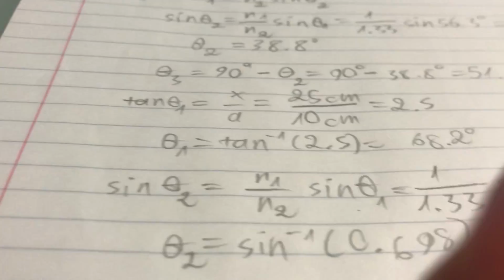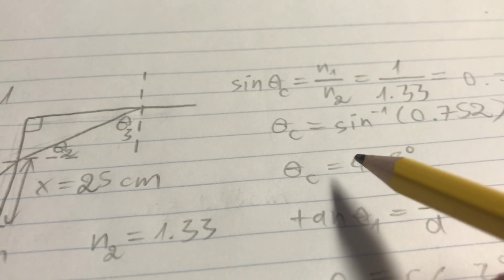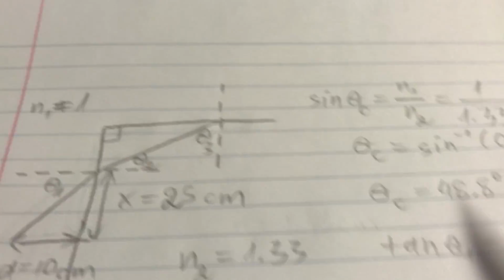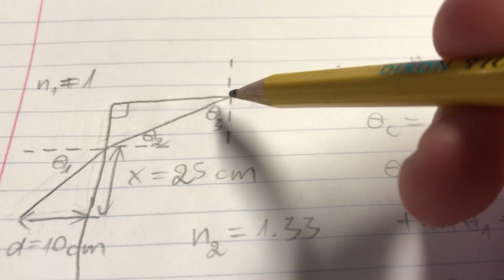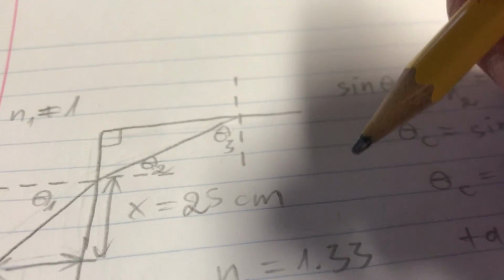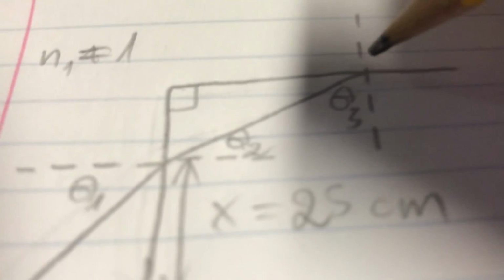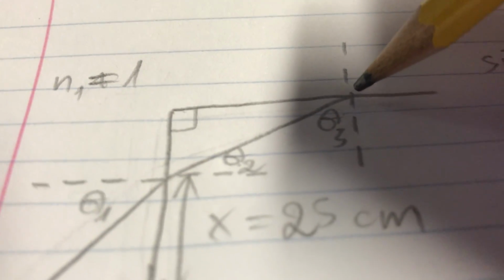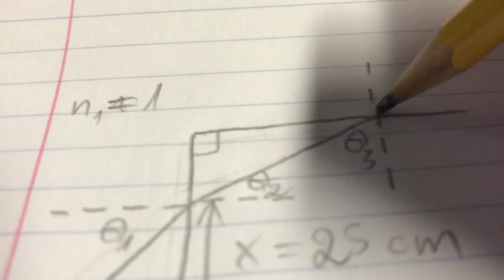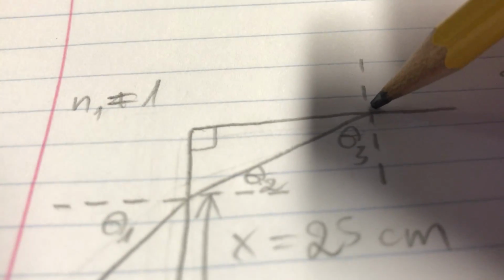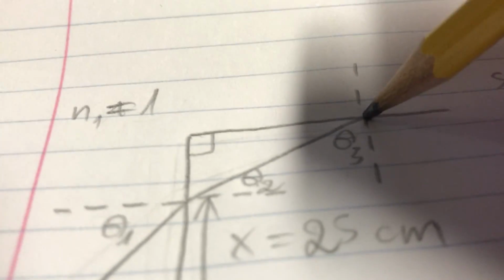And this time theta 3 is smaller than the critical angle, 48.8 degrees. So instead of being reflected back into the water, it will be refracted out to the air. And because the water has a higher index of refraction, the light will be bent away from the normal. So instead of going this way, it will go a little bit this way. So it's like this.